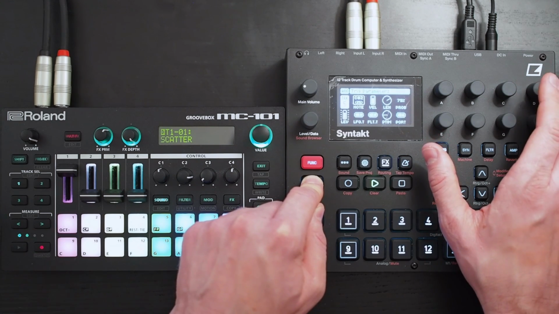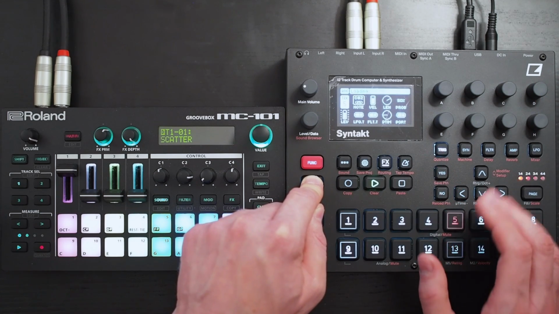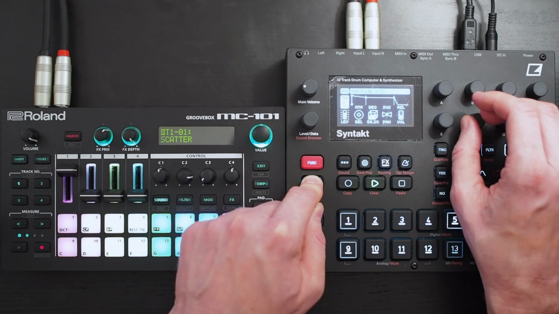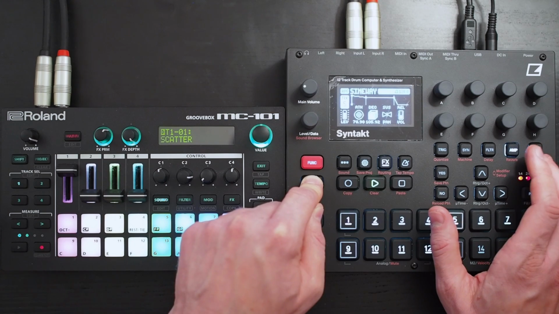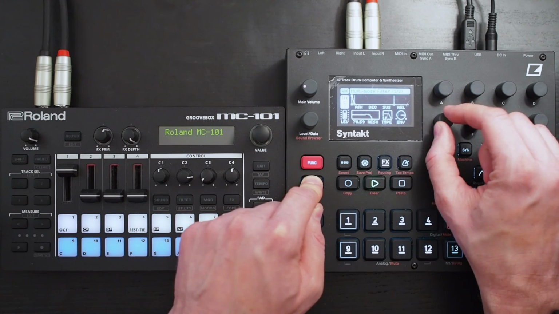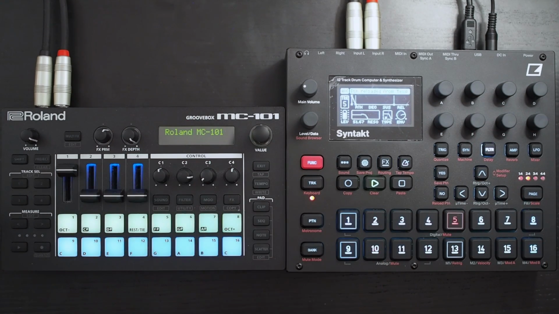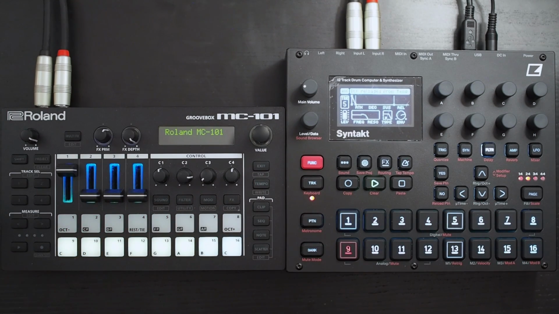I can also reduce the probability of notes playing. So now there's a 50% chance of notes playing. And then I can maybe, I don't know, add some reverb, add some delay, and then pull up the filter. And then I can time things so I can go back to the saved state. So I just held Funk No to go back to the previously saved state.